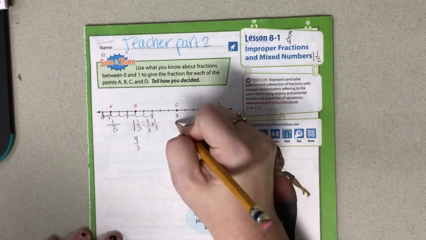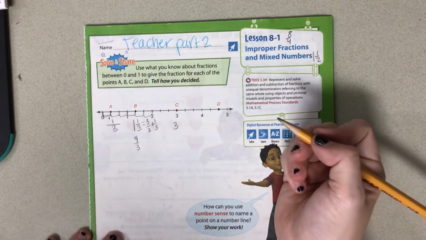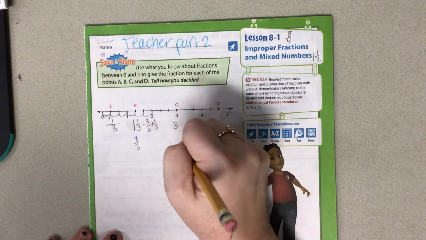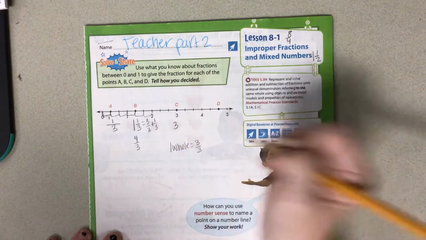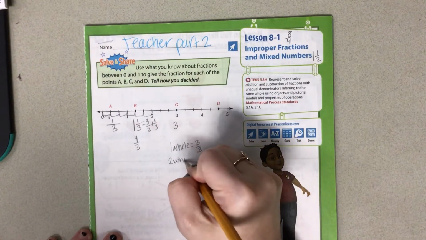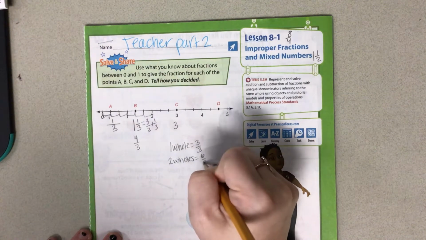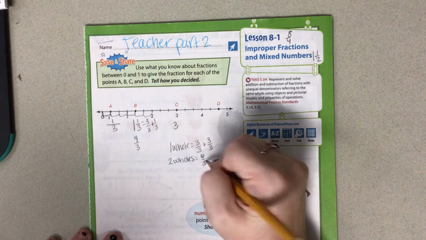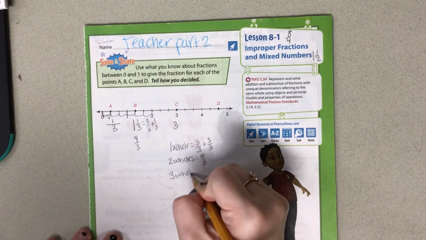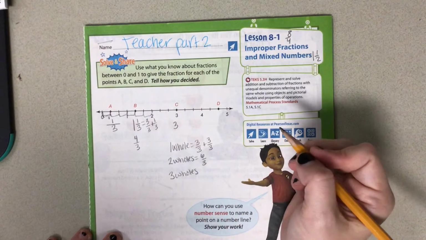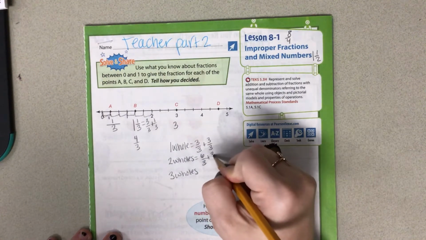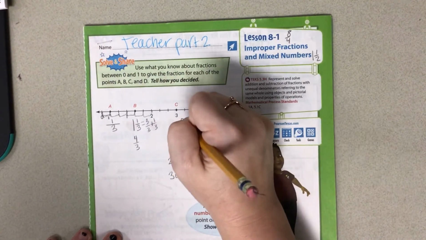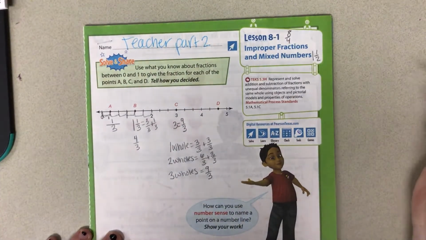So let's look at this one. This is 3 wholes. How do I write that as a fraction? Well, if 1 whole equals 3/3, then 2 wholes would equal 6/3 because we have 3/3 plus 3/3 to get your 6/3. And then if I had 3 wholes, what am I going to add to the 6/3? Another 3/3, which would give me 9/3. So 3 wholes is equivalent to 9/3.